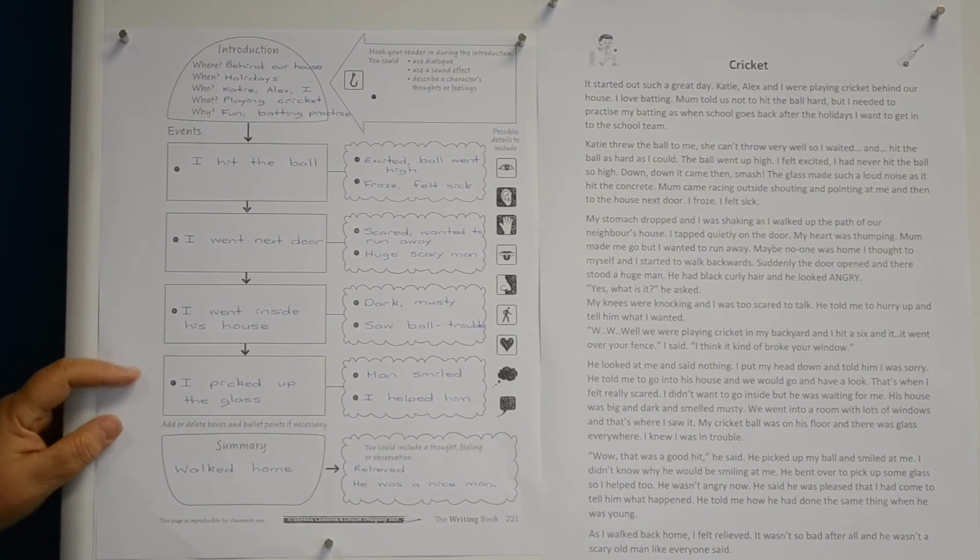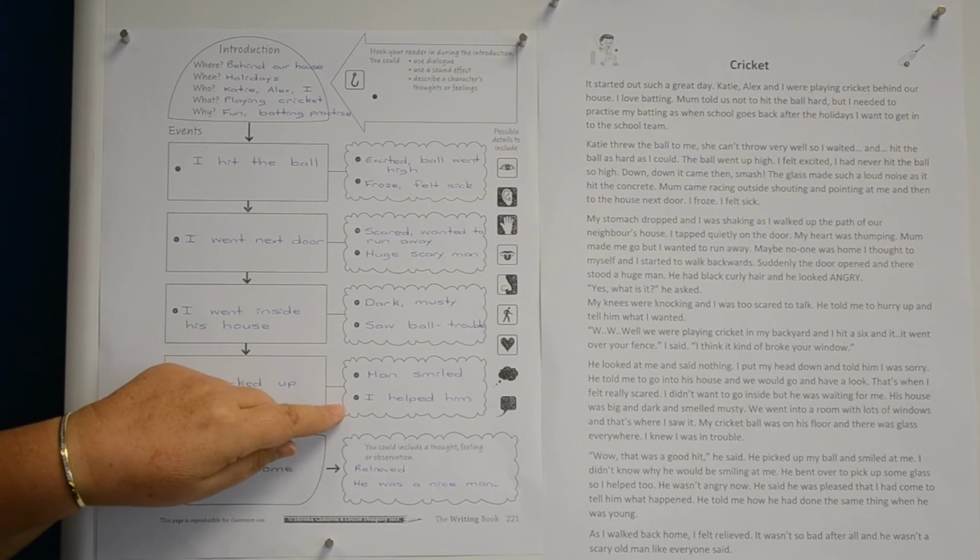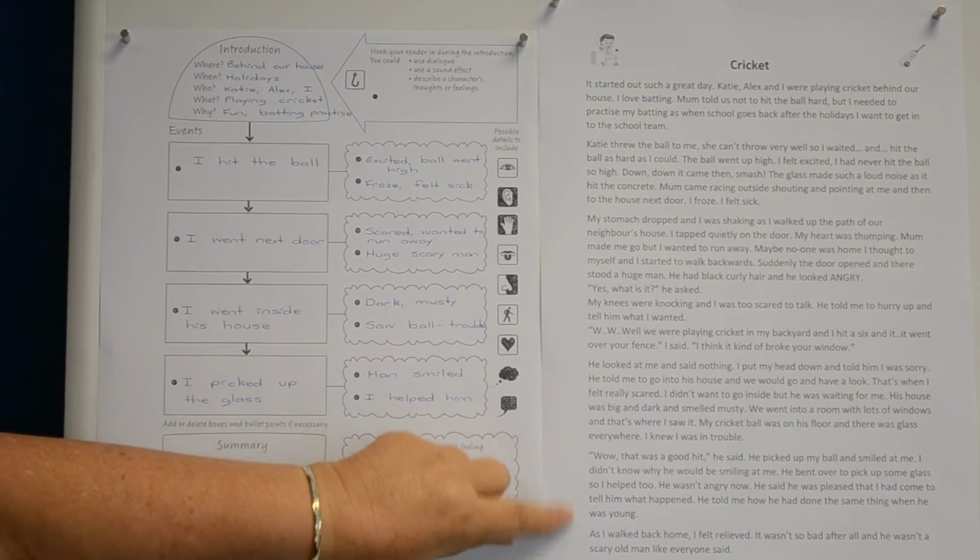The last part of his story is about him picking up the glass. He said that the man smiled, but he helped him. So this is what he wrote.